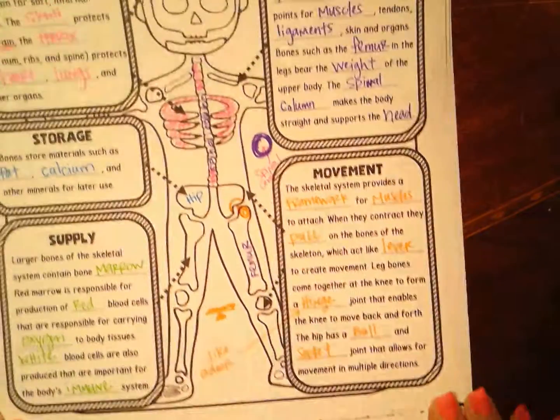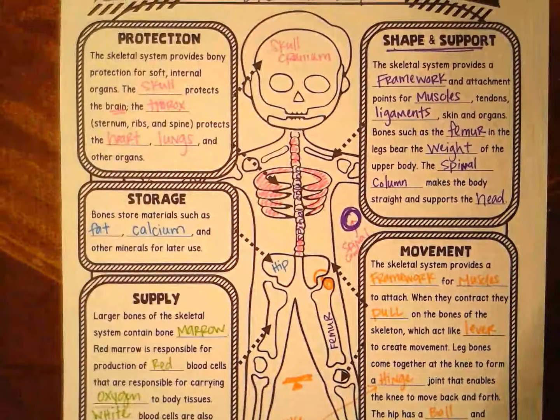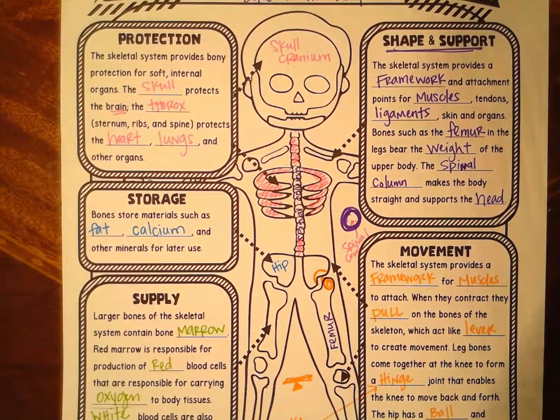So I hope that helps you guys get a better understanding. Remember, if you're at home, you can feel free to print this out so that you can color code and decorate it to make it a little more interactive. If you don't, that's fine too. I hope this helped you understand the skeletal system a little bit better.